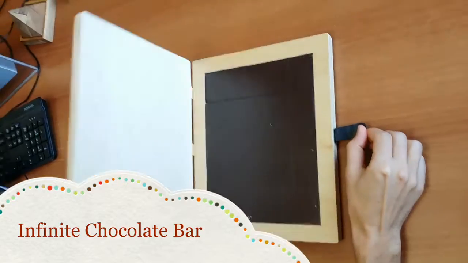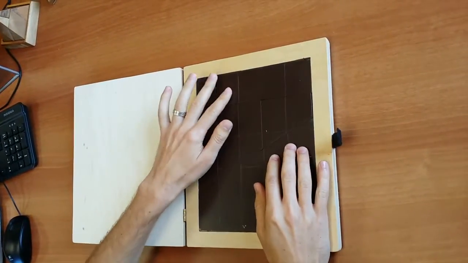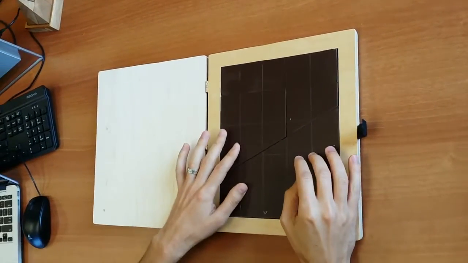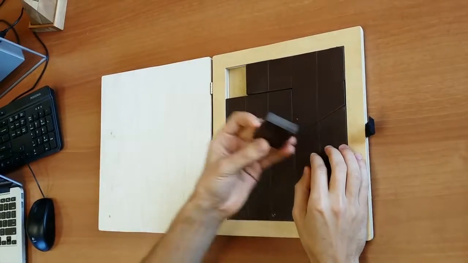In my project, I'm going to demonstrate how changing the volume of a shape does not mean that we have to have a completely new shape. By making a few cuts into a chocolate bar, I can show you how to make a perfect rectangle by getting rid of one of the squares.